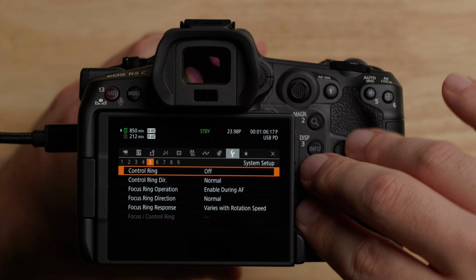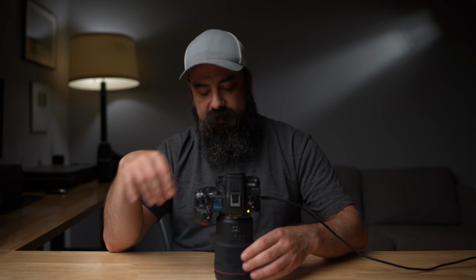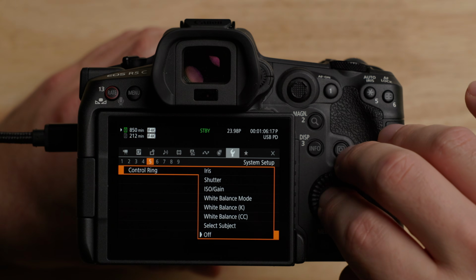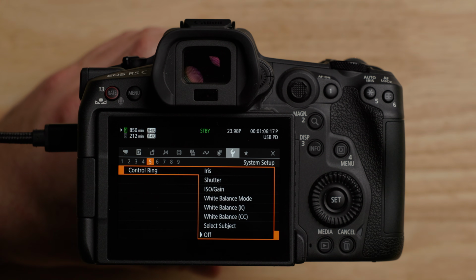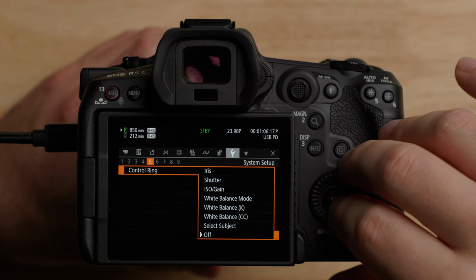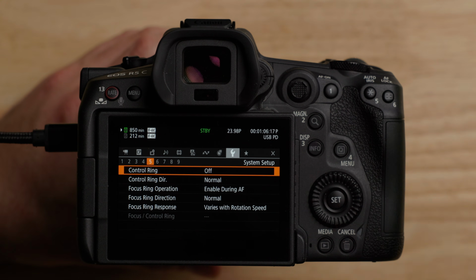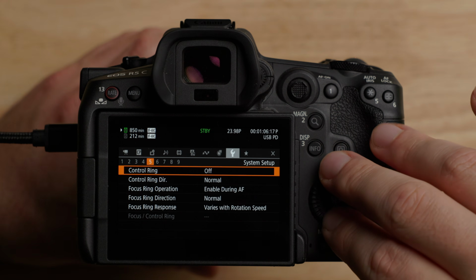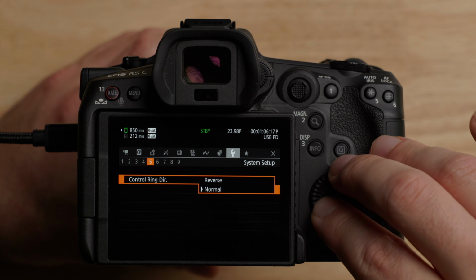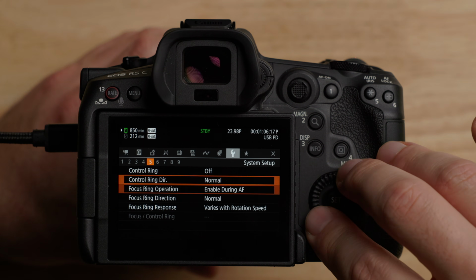On to the next page here, we have our control ring settings. So if you have a lens like an RF lens that has a control ring on it, you can turn that to whatever you want here. A lot of people like this. I leave it off because I wind up bumping it all the time. But if you want to set it to any of those things in here, there are a lot of different options. You have that ability. Control ring direction, of course, you can set to normal and reverse like we could before.